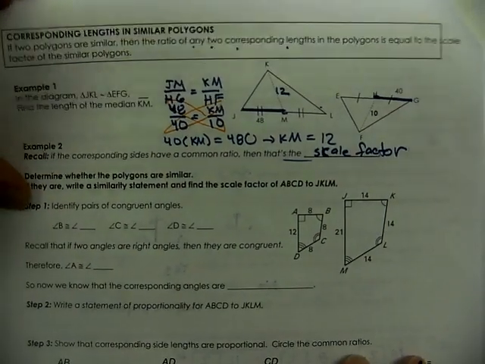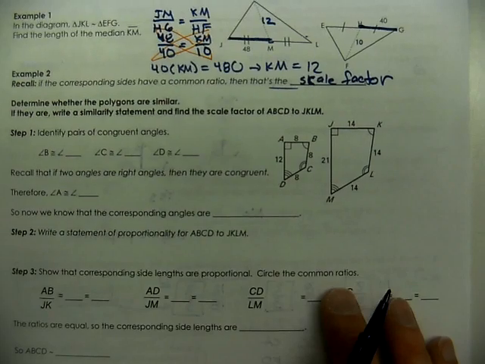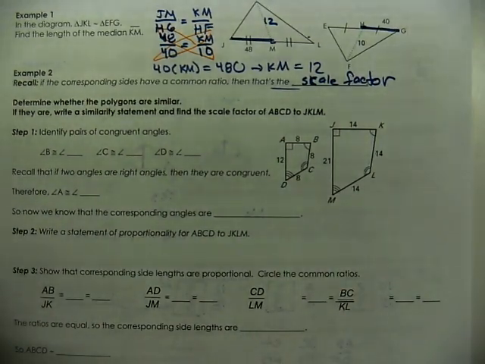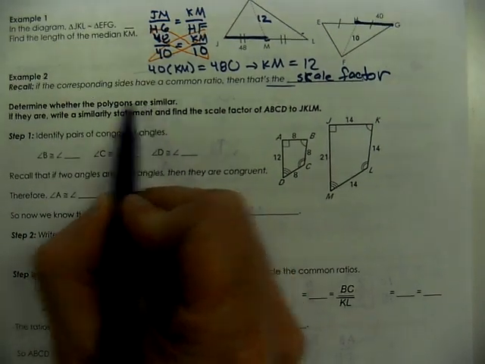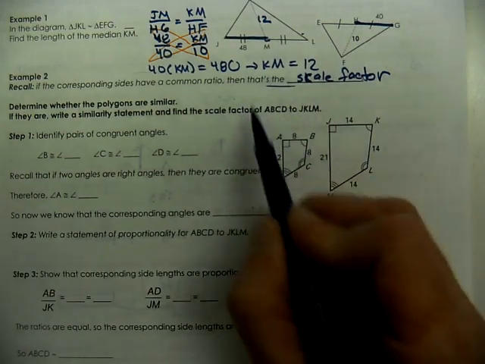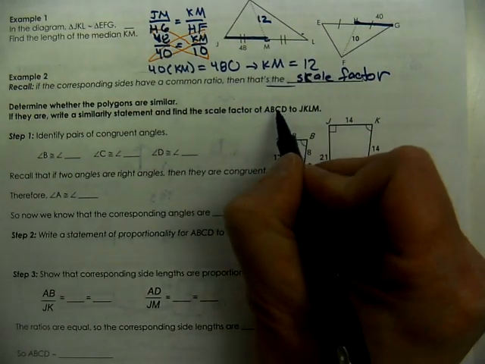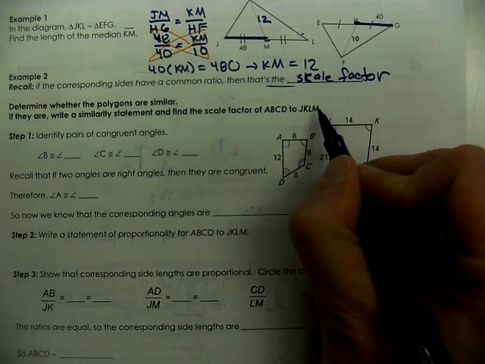All right, so instead of triangles, we have quadrilaterals, but we're just showing you that we still have to check both angles and sides to see if we have similar figures. We want to determine whether these polygons are similar. If they are, write a similarity statement and find the scale factor from, notice here's your order. They're telling you ABCD first to JKLM second.